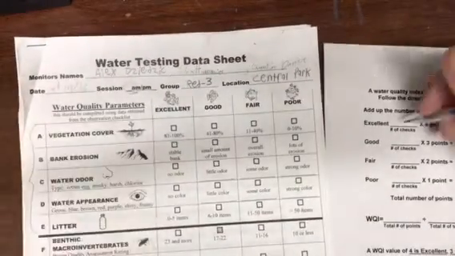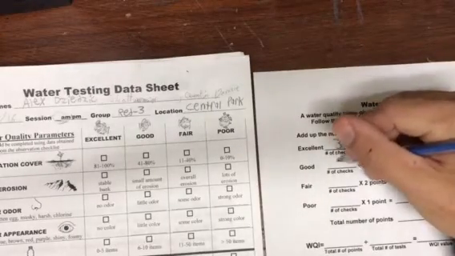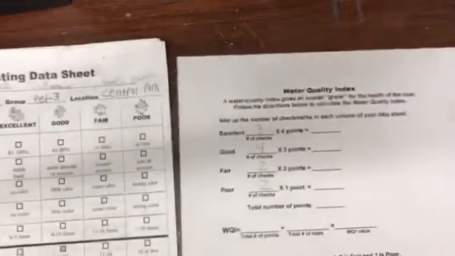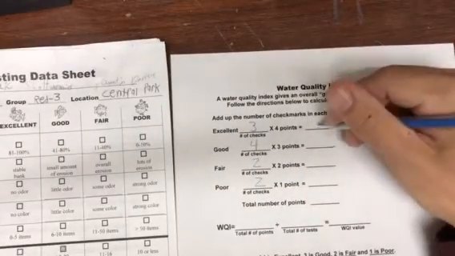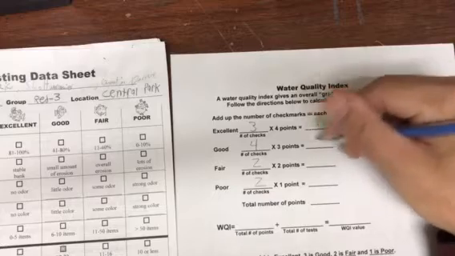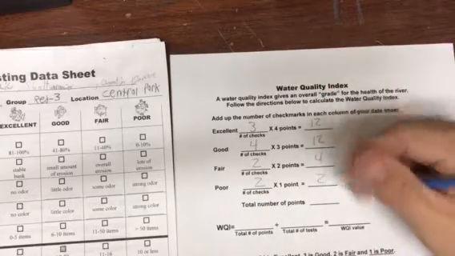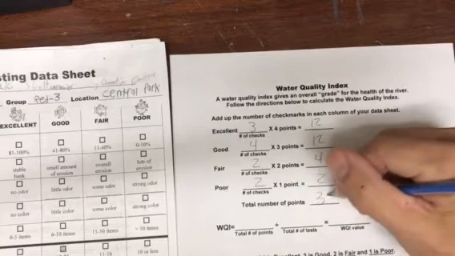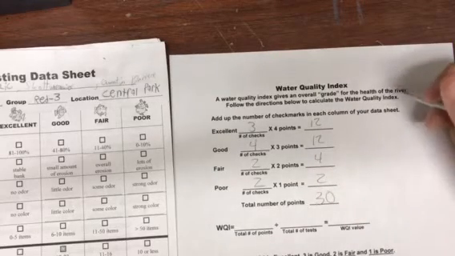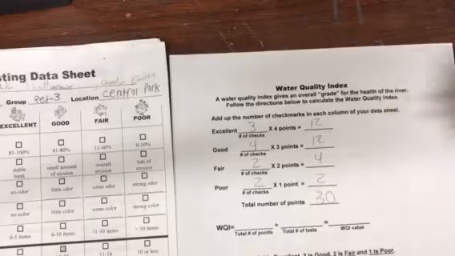So now we're just simply going to say, how many excellents do we have? Let's say we have 3 excellents, and we've got 4 goods, and we've got 2 and 2. We're going to multiply those in points. So that'd be 4 times 3 is 12. Oh, there's another 12. That's 4, and that's 2 for a grand total of, ooh, that worked out really smoothly, of 30.